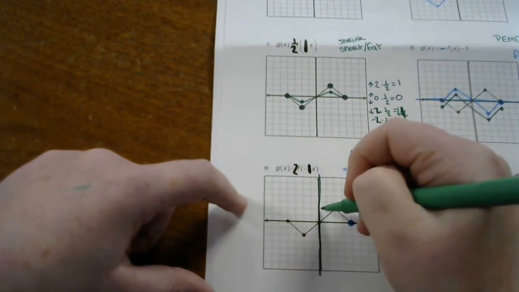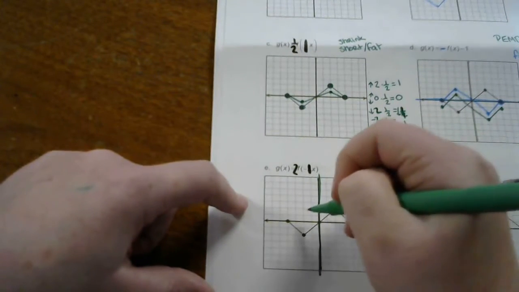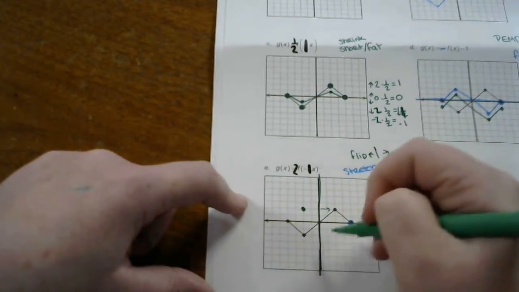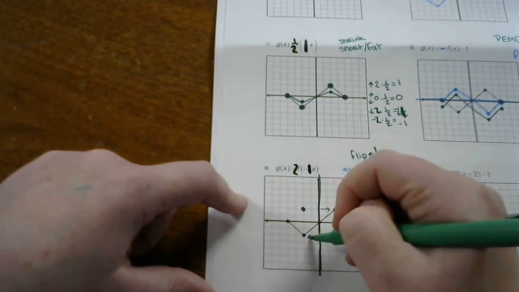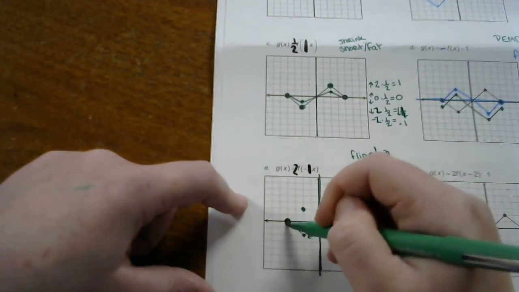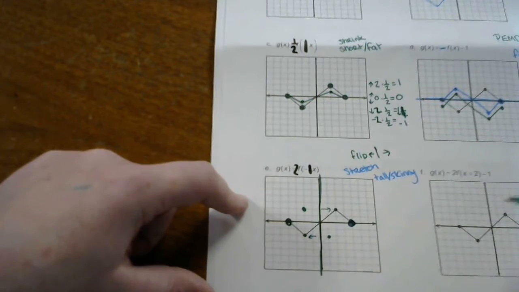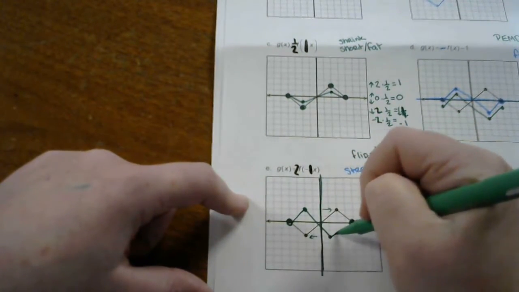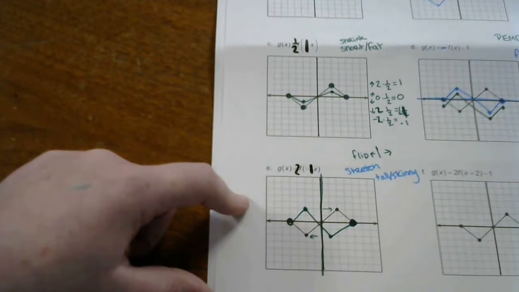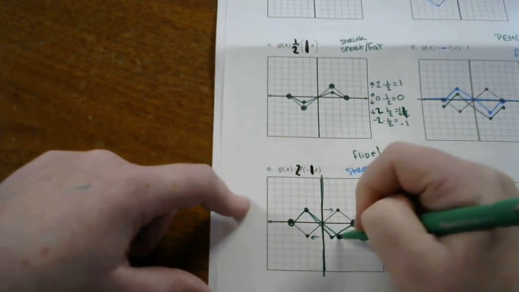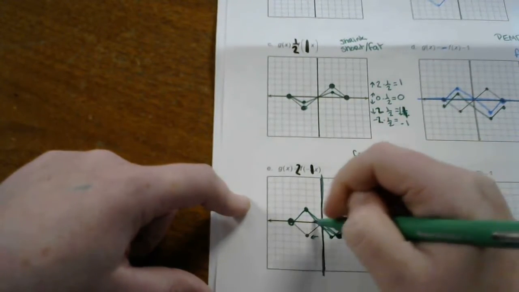So this point was to this way. It's now going to go to that way. This point was to this way. It's now going to go to that way. And these points do a straight up switch. I end up with this graph. Sorry, I misplaced. I end up with this graph.